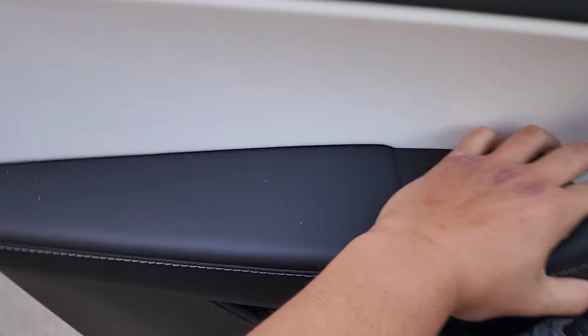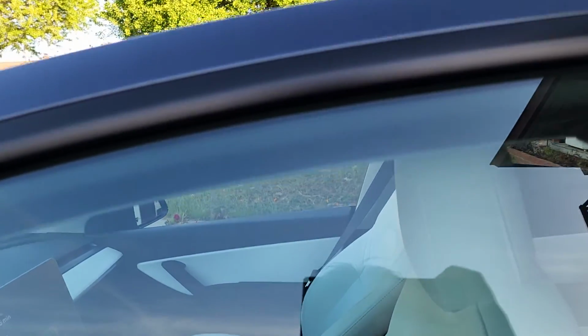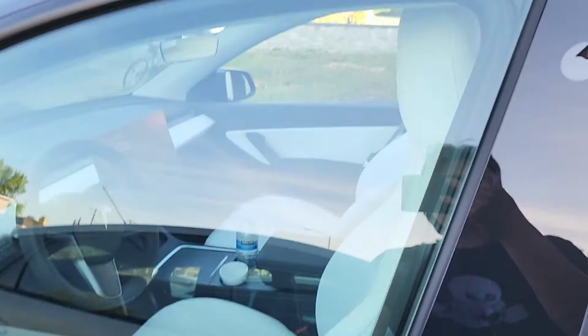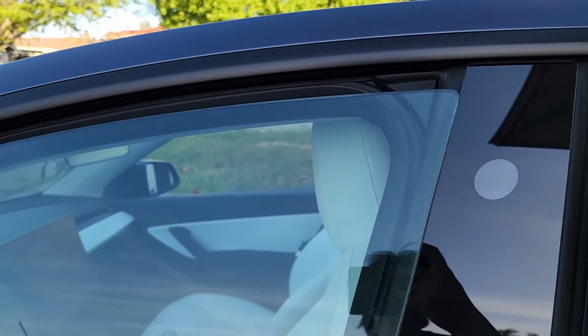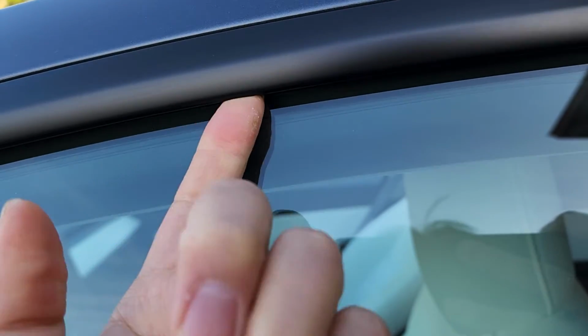But basically, as you can see, when you push this too, it'll roll the window down before it pops the door out, and that's so the window doesn't get caught in here when you pull it.